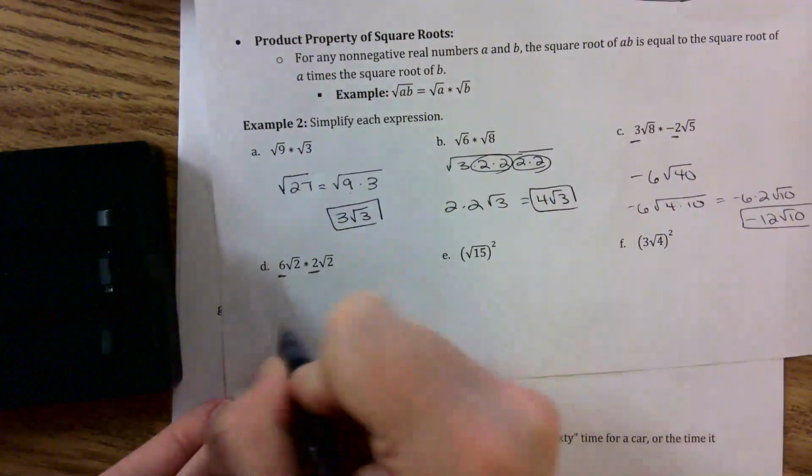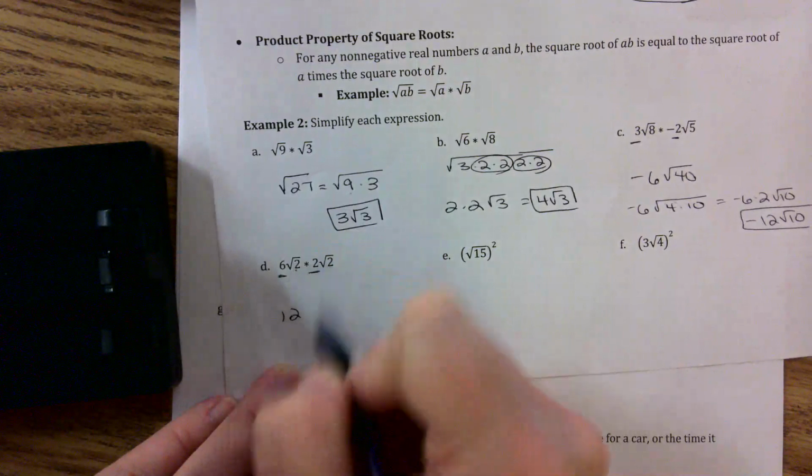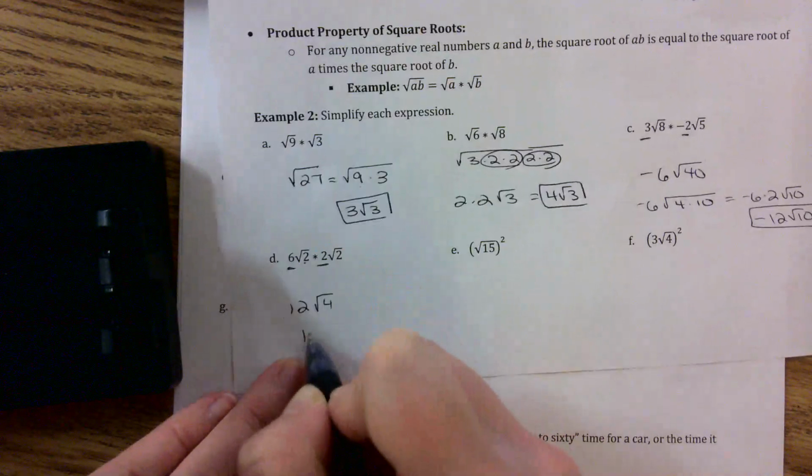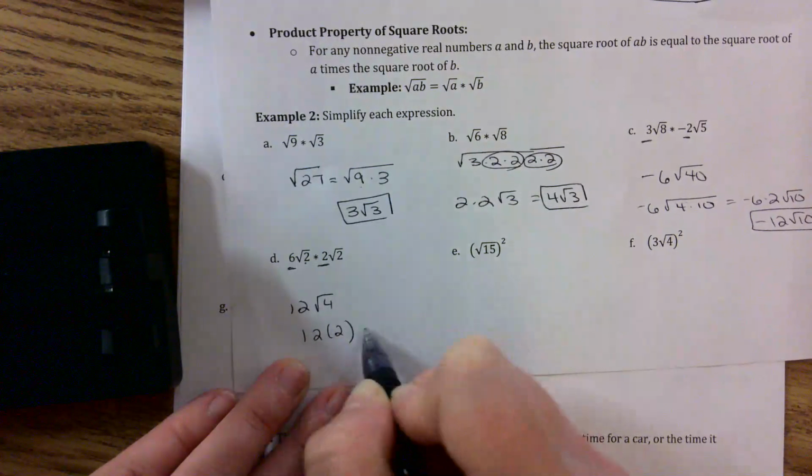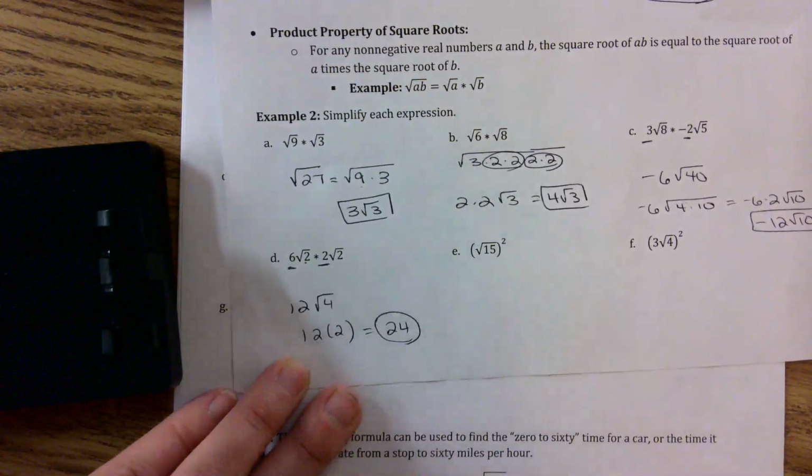Here, 6 times 2 is 12. Square root of 2 times square root of 2 is square root of 4. Well, what's the square root of 4? That is simply a 2. So my answer is 24.